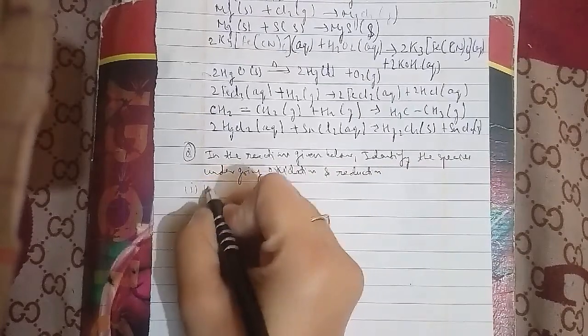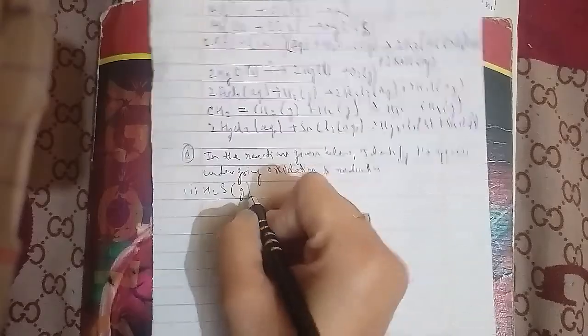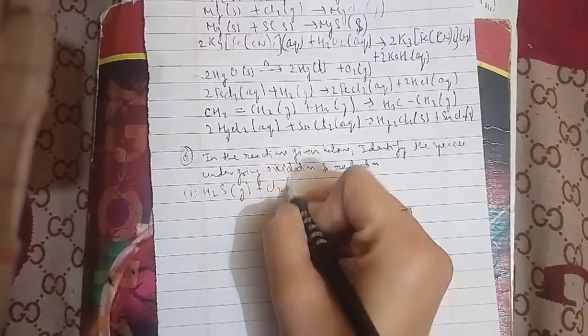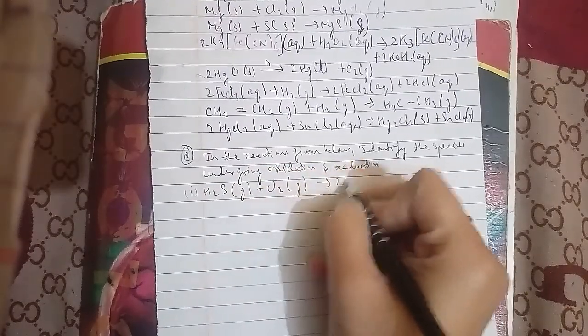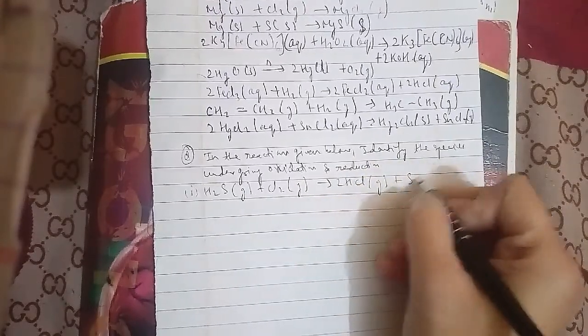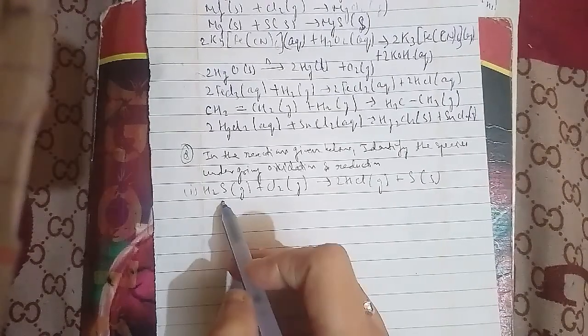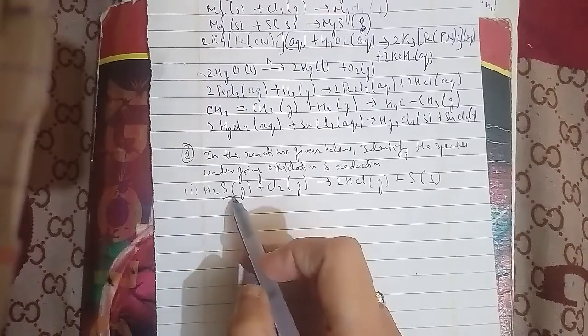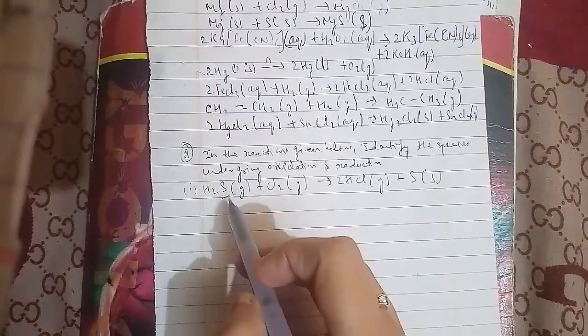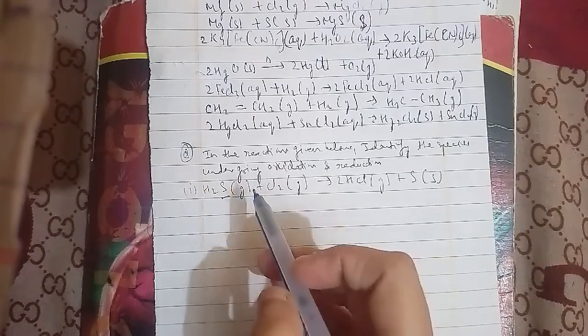So the first equation we have is H2S gas plus Cl2 gas, which gives S2Cl2 gas plus S that is solid. Here, H2S is being oxidized because a more electronegative element, chlorine, is added to hydrogen. A more electropositive element, hydrogen, has been removed from S here.